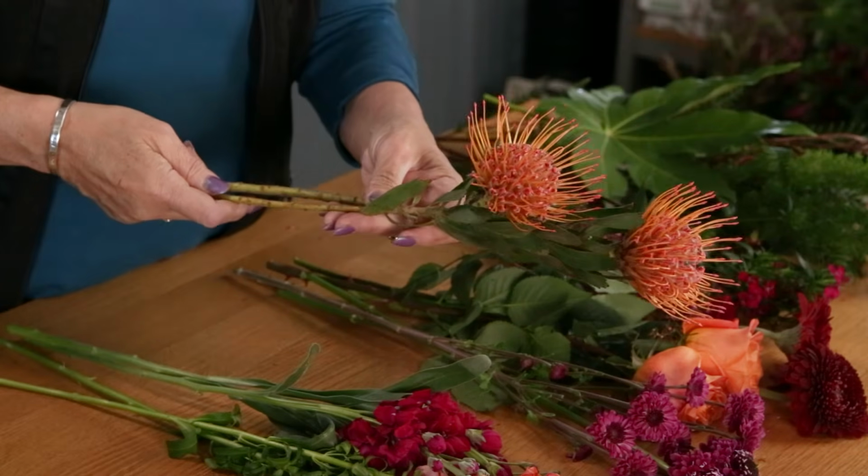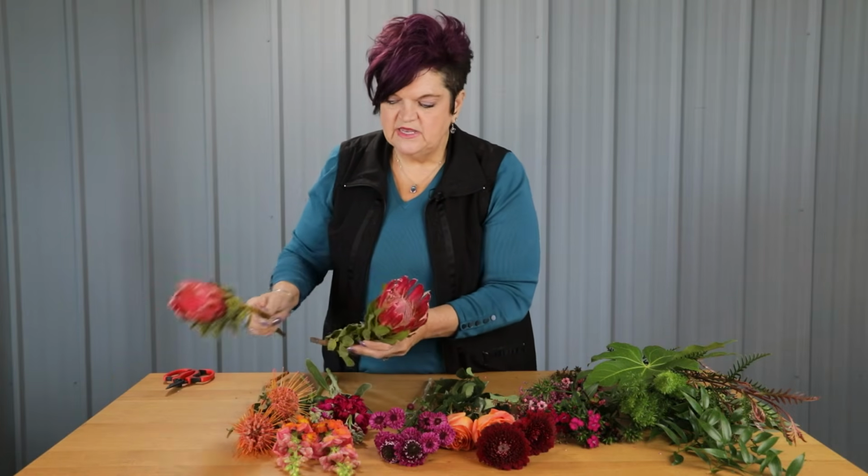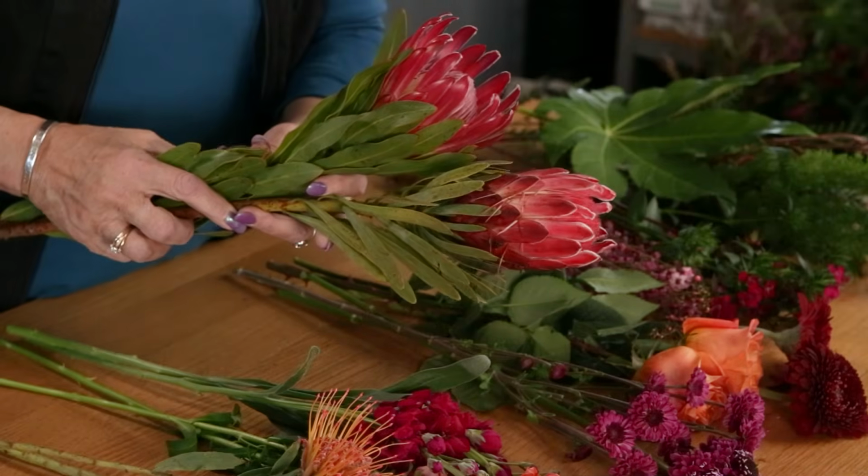So pincushion protea is something that could really add a lot of visual interest and draw your customers in. Here's another type of protea that's a longer lasting bloom, but it gives a conversation piece into the design.